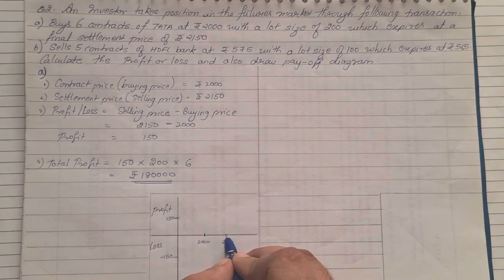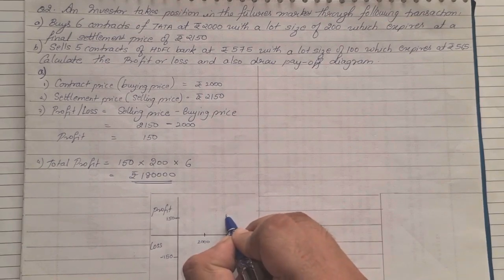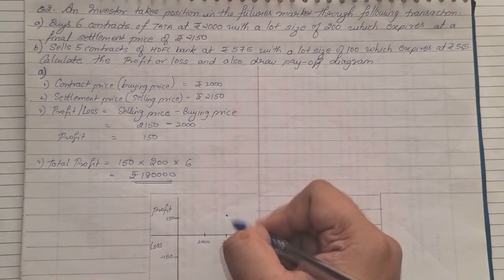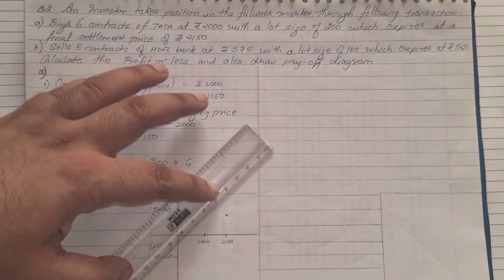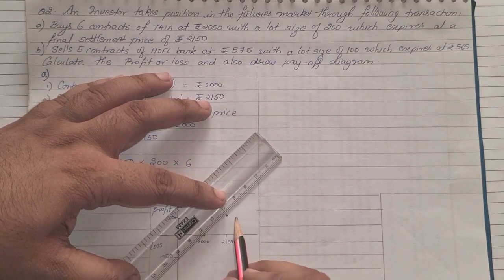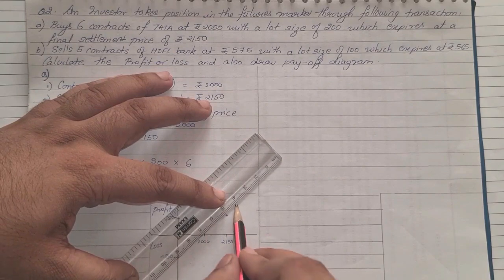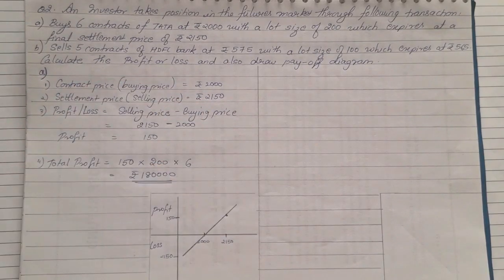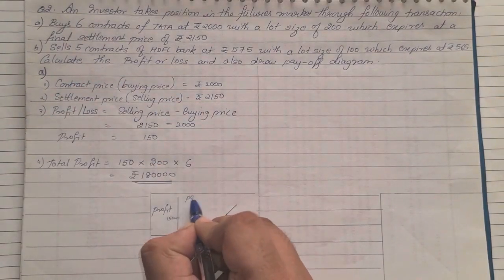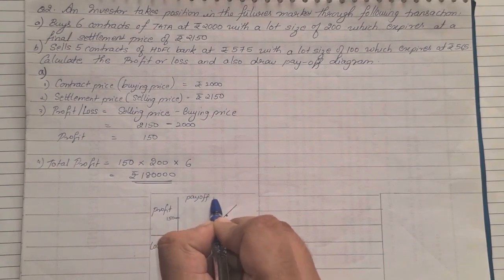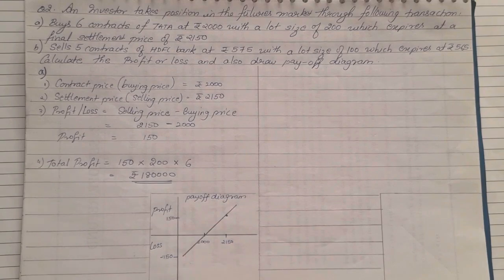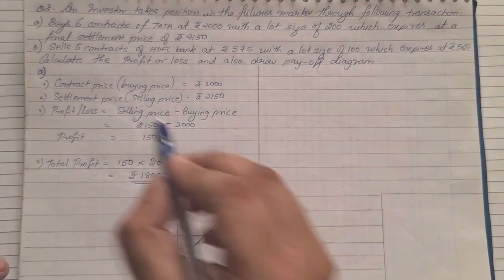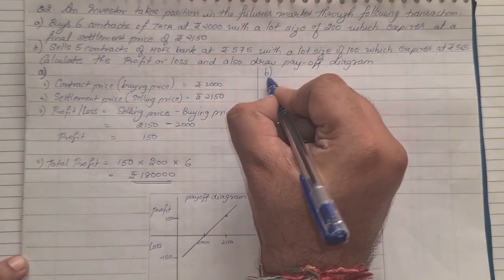Now on the settlement date we had a profit, so we'll mark the profit. Now the rule is, wherever you have marked it on the settlement, from that point draw a curve passing through the contract price. That will be our payoff diagram. Okay, so this is the payoff diagram. Very simple. Now that was part A of the sum. Now let's see part B of the sum.